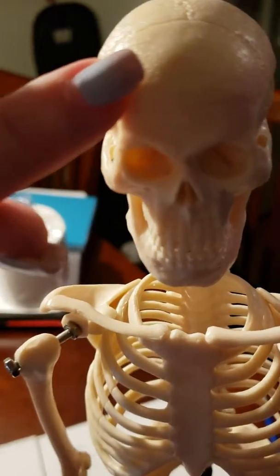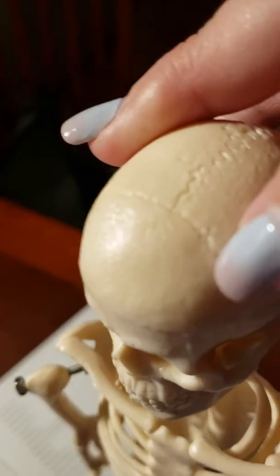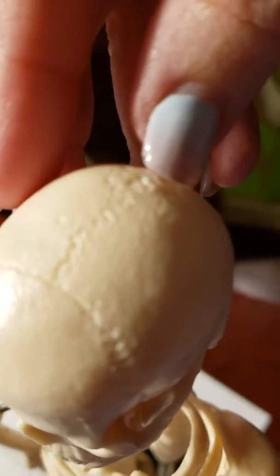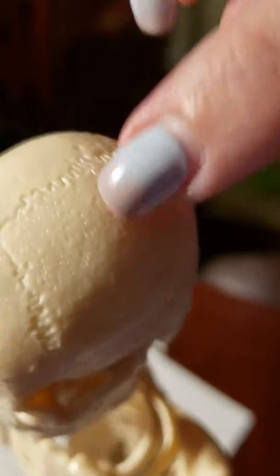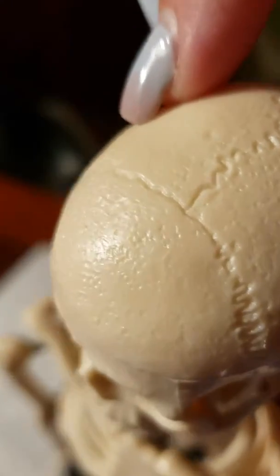This is the frontal bone. This right here is the coronal suture, followed right by over here with the sagittal suture. And then on both sides there is the parietal bone.